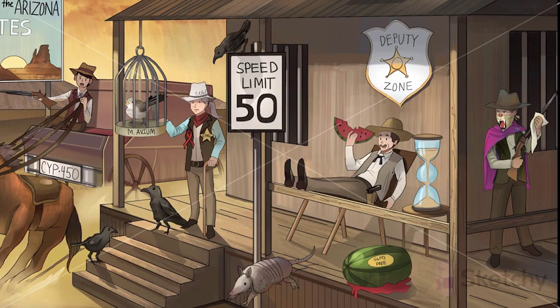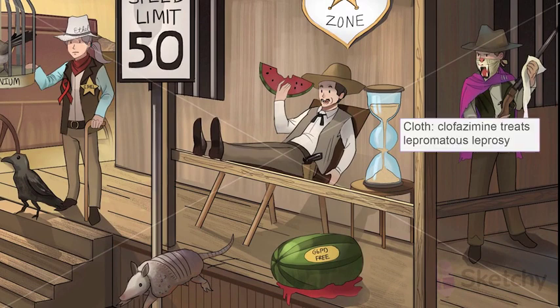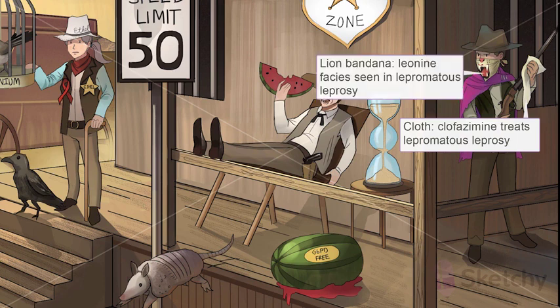The deputy doesn't know it yet, but there's a villain lurking in the shadows, like a lion stalking its prey. It's a sinister Mycobacterium cowboy from the infamous Lion Posse. He cleans his gun as he prepares to make his attack. Well, that cloth is our symbol for clofazimine, a drug added to treat lepromatous leprosy, which presents diffusely over the skin with leonine or lion-like facies. This lion-like face can be seen on our outlaw who's taking advantage of our negligent deputy.